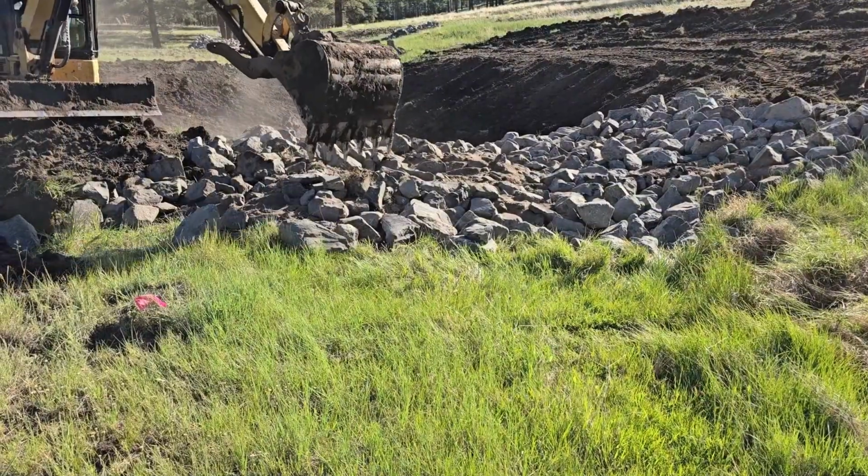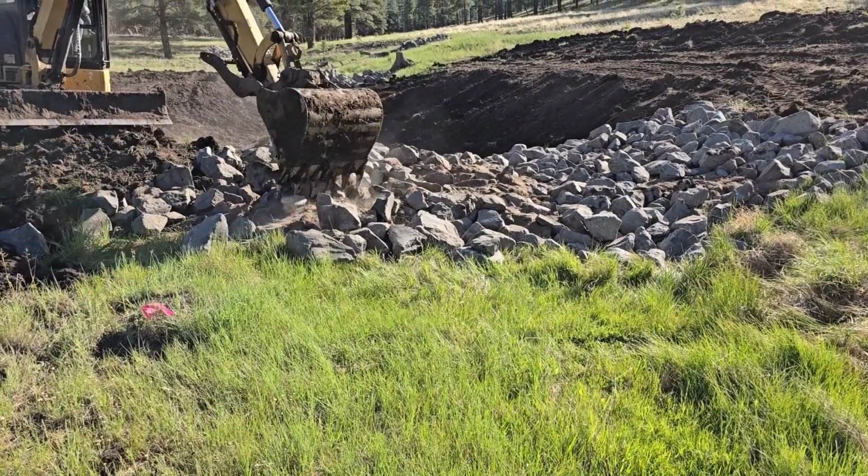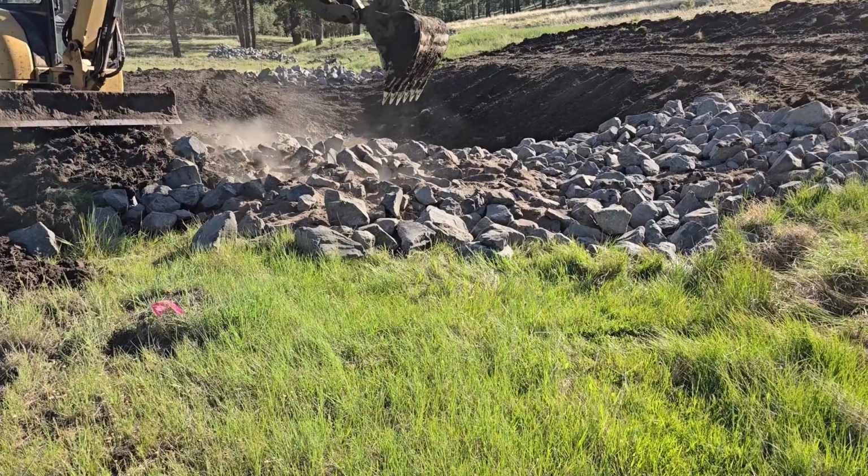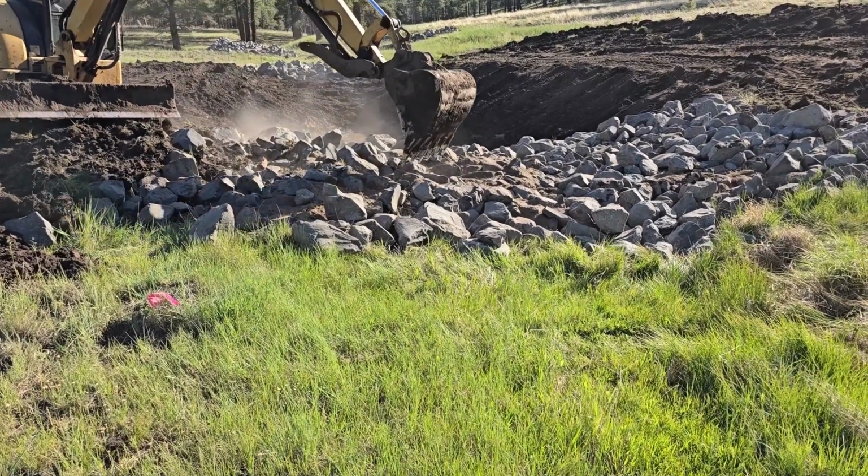Once the organics and the clay were removed from the basin, we began armoring the inlet to the wetland. This is done to prevent headcuts from forming where water flows down the slope into the wetland.